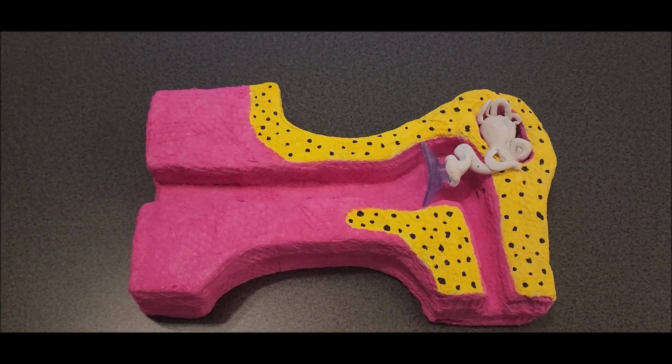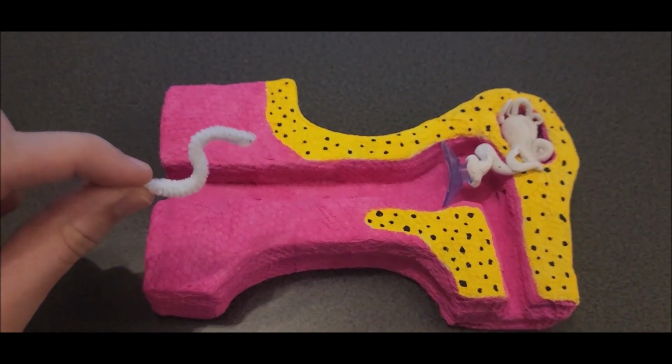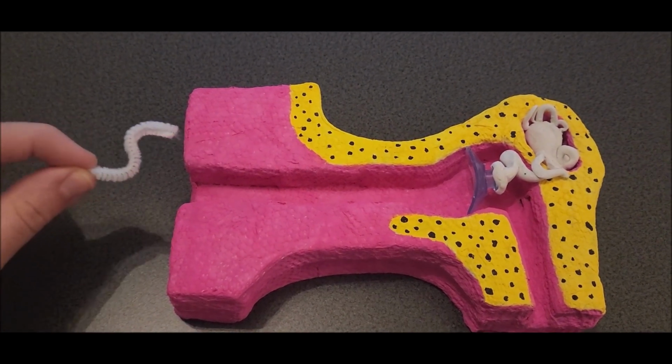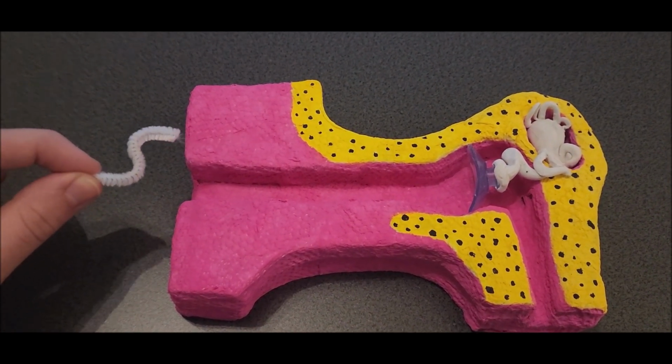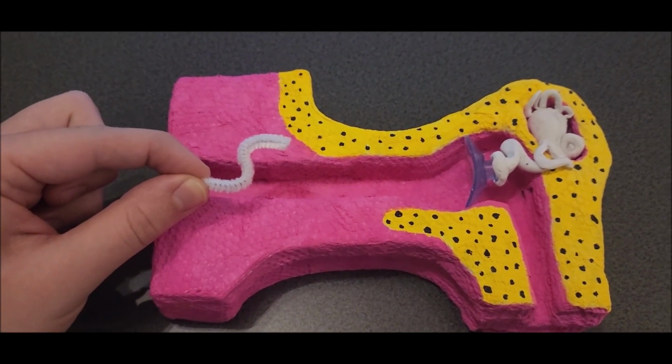So sound travels through the air as vibrations called sound waves. We're going to use this pipe cleaner as our representation of a sound wave. When these waves reach your ear, they enter your outer ear and travel down into your ear canal, where they eventually reach the middle ear system.